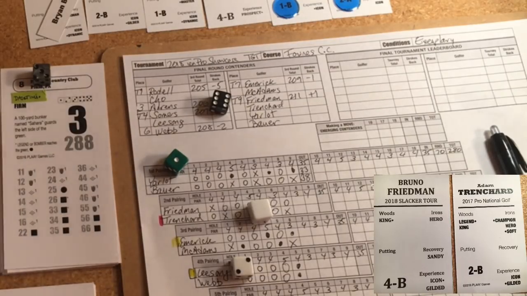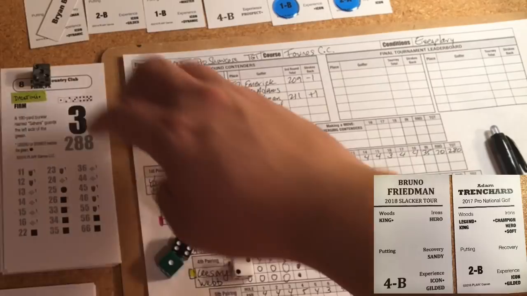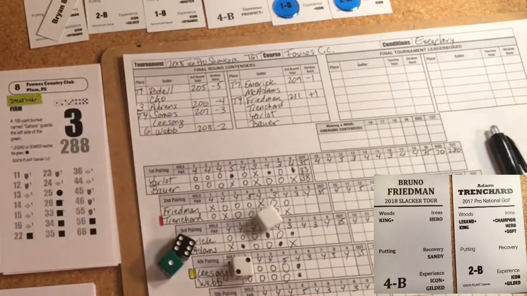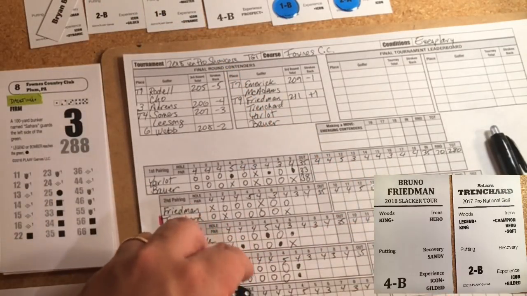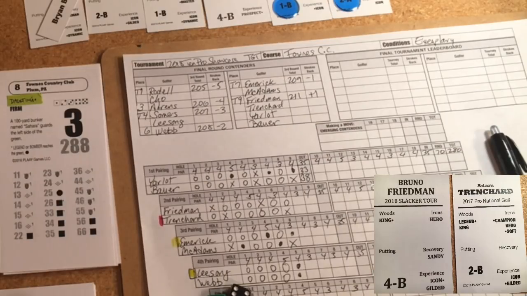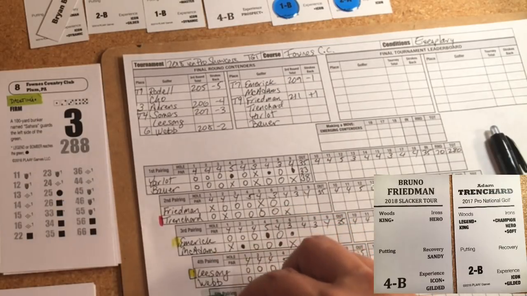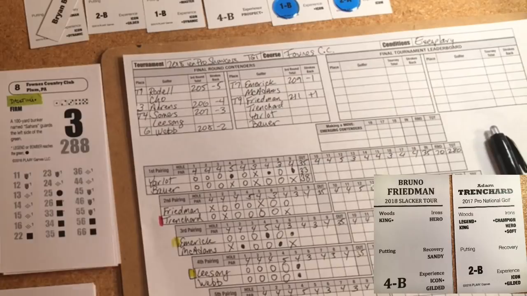So Friedman, sand in 1. Is he chunky? He is actually sandy. That helps. So he's going to have a wow roll, which means out of a good, that was a 6, out of a good, that was a 3 actually, the silver one. It doesn't make a difference. But the green one means he had a good lie in the bunker, and he hits a really nice shot here.